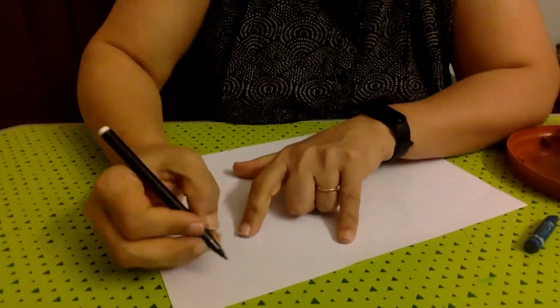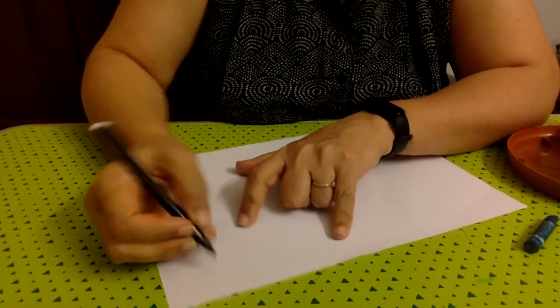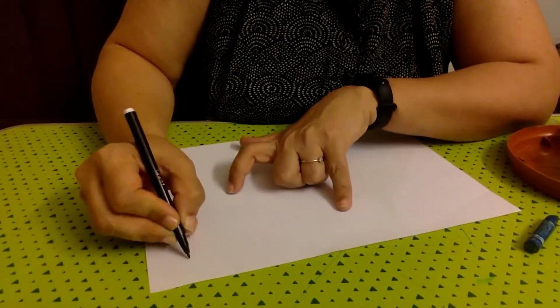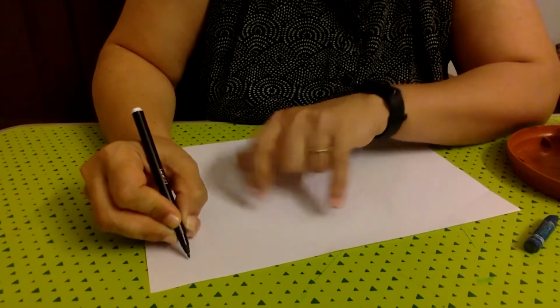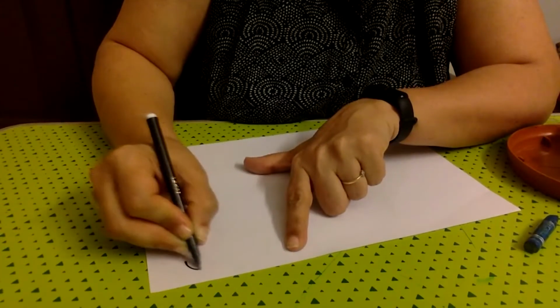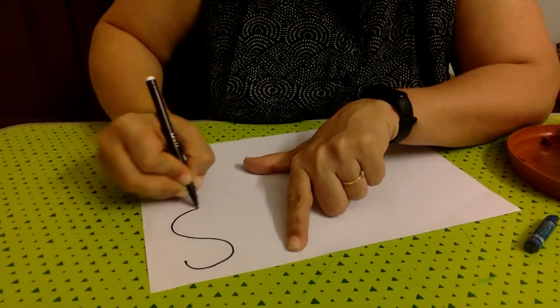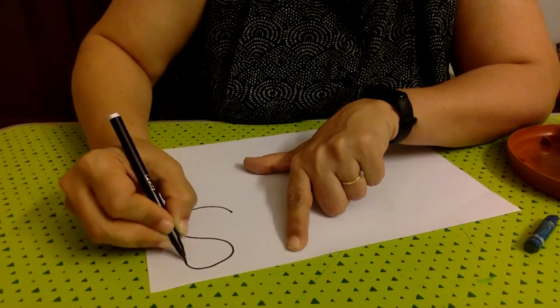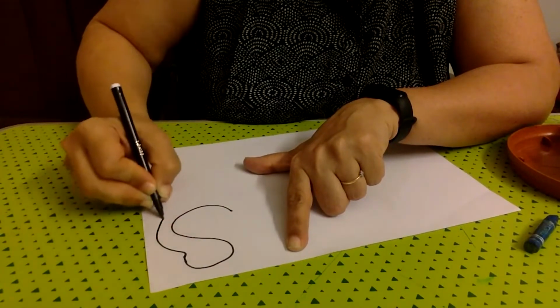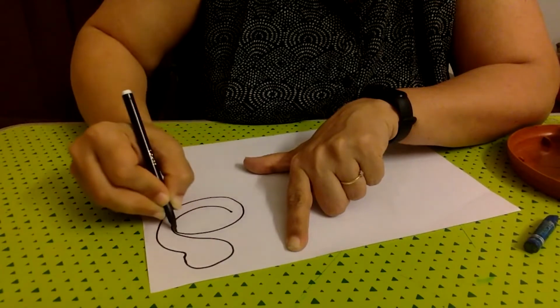So on the other sheet of paper, we are going to draw the body of the peacock. To draw the body of the peacock, you can use a pencil in case you make a mistake. We are going to draw an S first, and then from the S, we are going to take a big round.